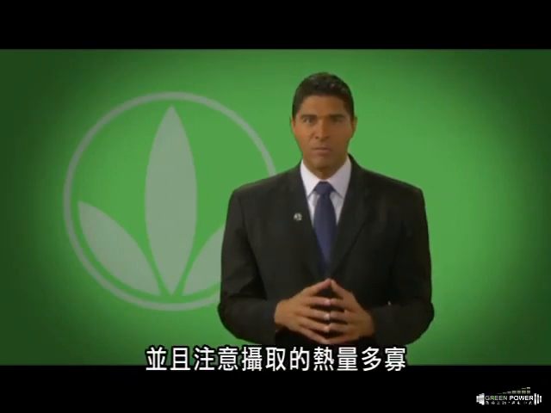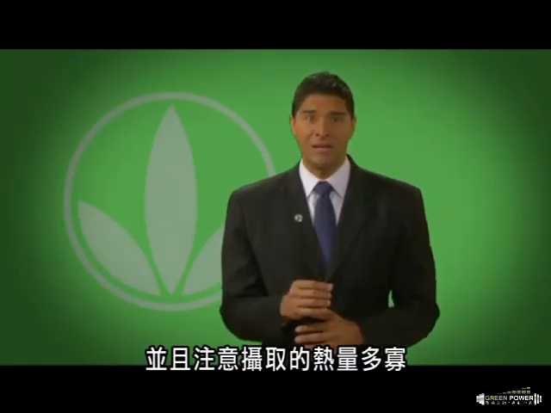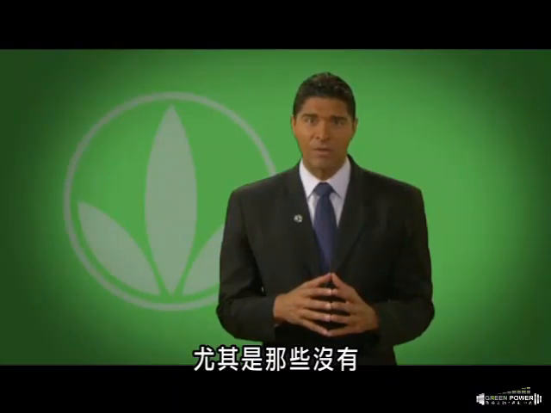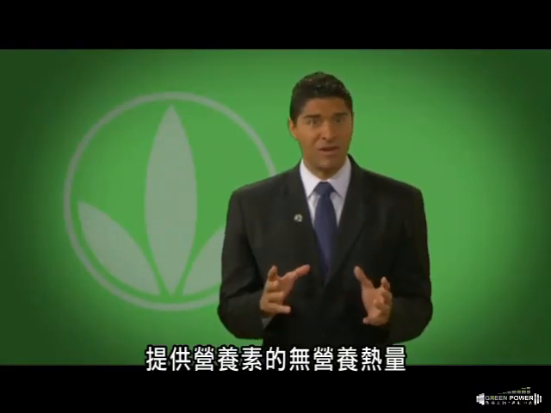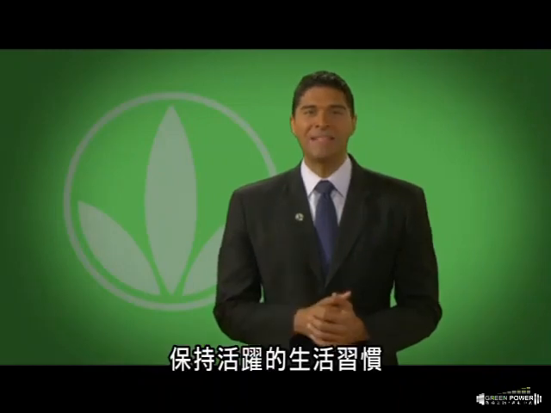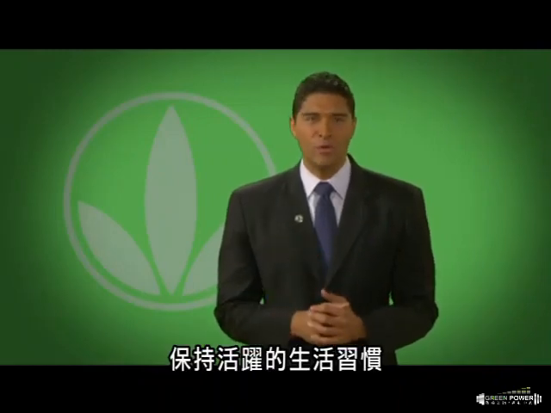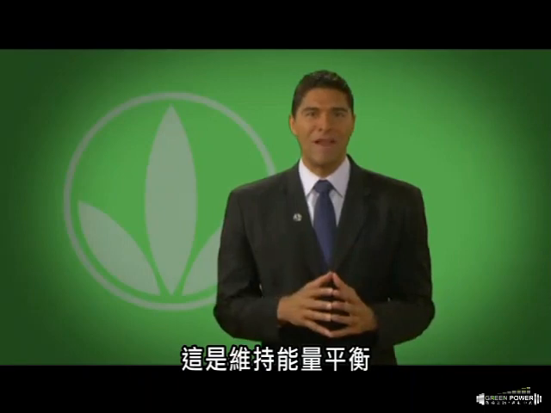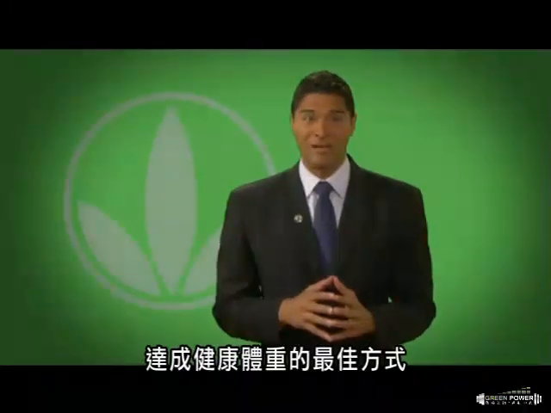Start reading labels. Pay close attention to the calories you eat, especially to the empty calories that aren't really offering you many nutrients. And finally, burn calories. Be active. Get up from the couch and move. This is the best way to achieve energy balance and to maintain a healthy weight.